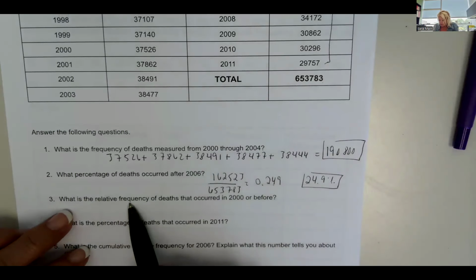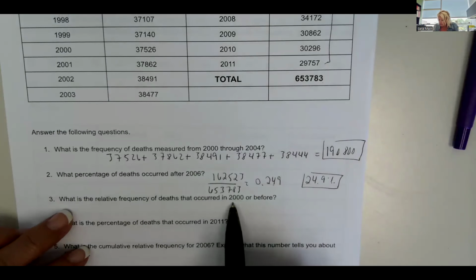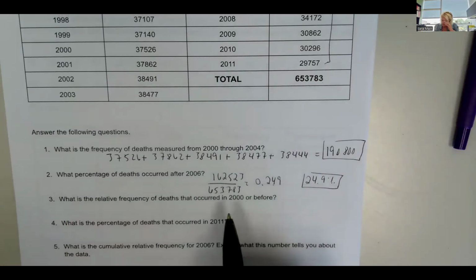Then it says, what is the relative frequency of deaths that occurred in 2000 or before? 2000 or before.